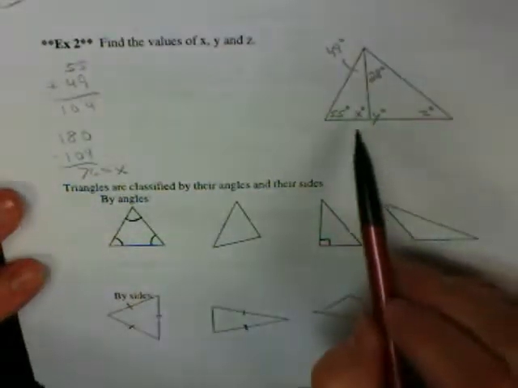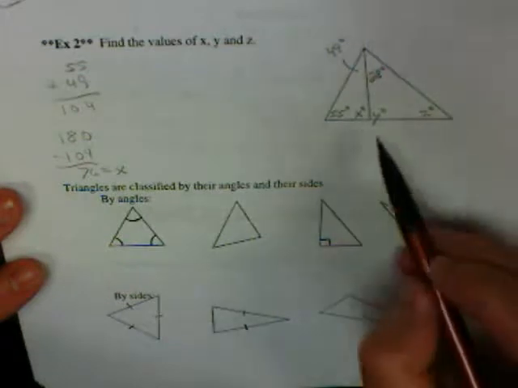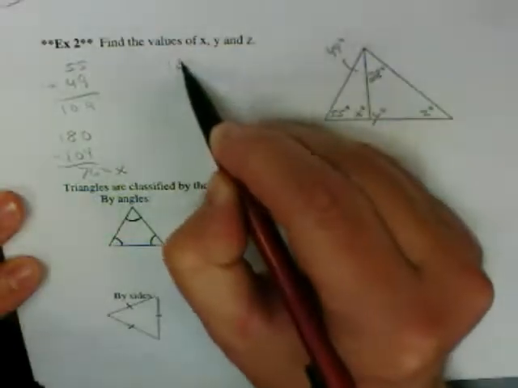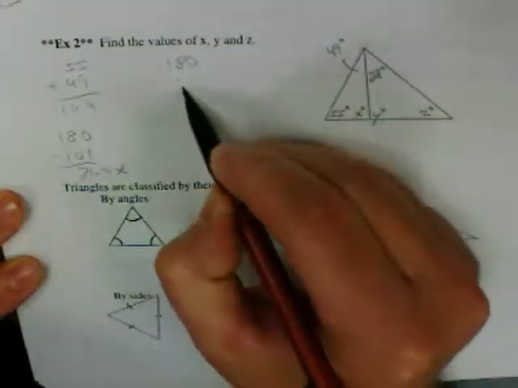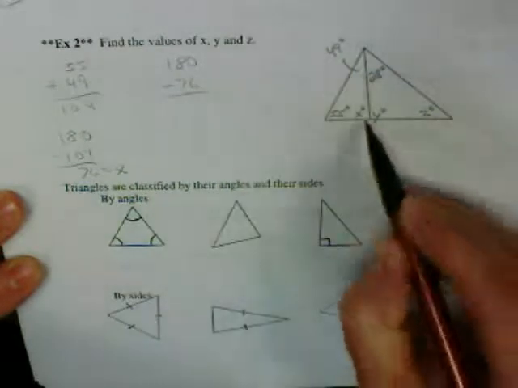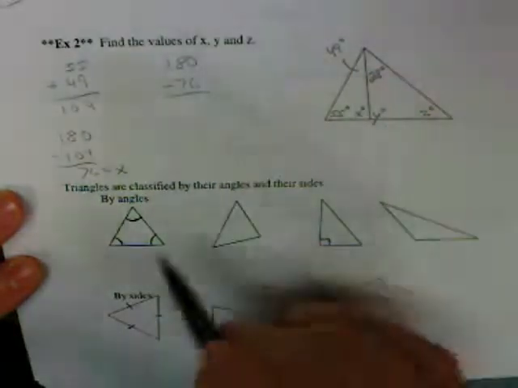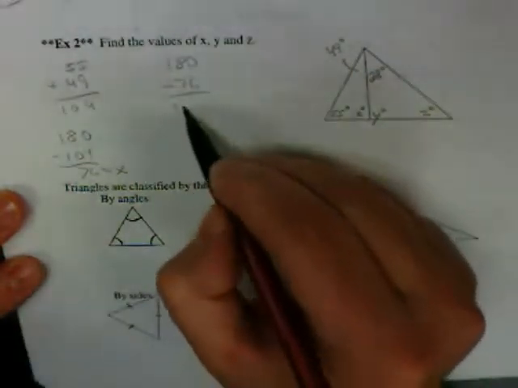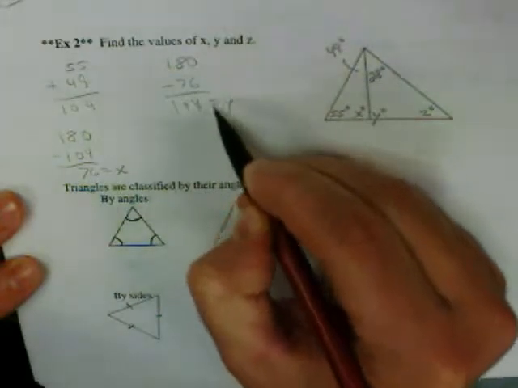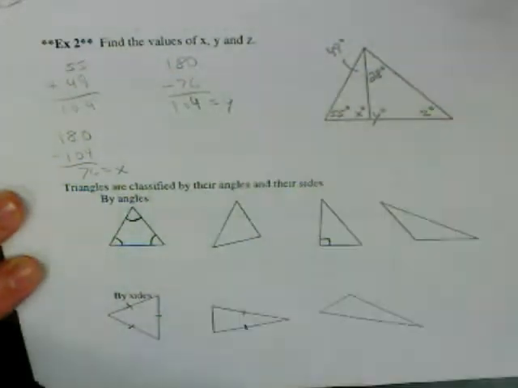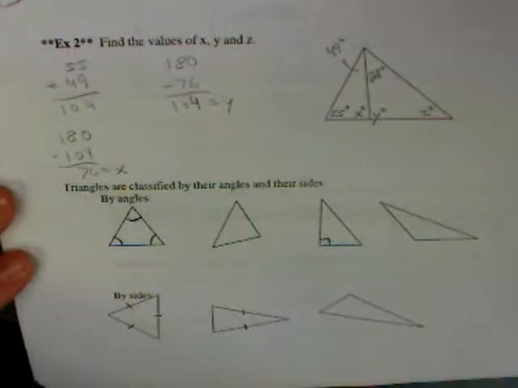Right, onto the y and z. If you look at x and y, they are adjacent and supplementary angles. They're right next to each other, and they share a vertex, which makes them adjacent. And you can tell they add up to a straight line, so you know they're going to add up to 180. So if they total 180, and we just used up 76 degrees for the angle that's labeled x, everything else must be y. So when we subtract that out, we get 104, which is y. So y must be 104 degrees.